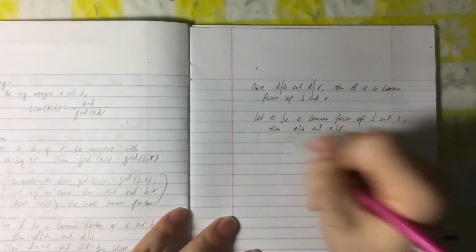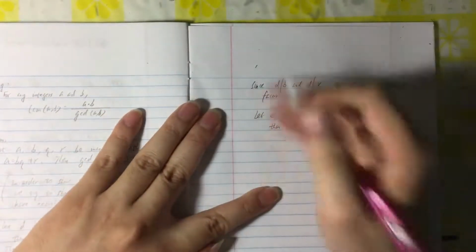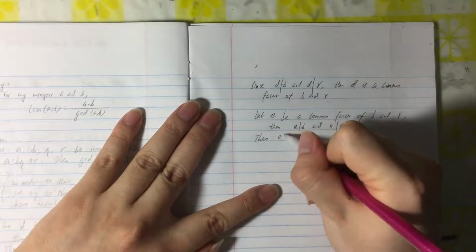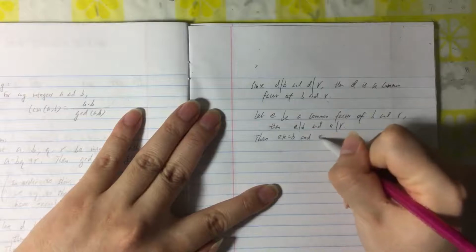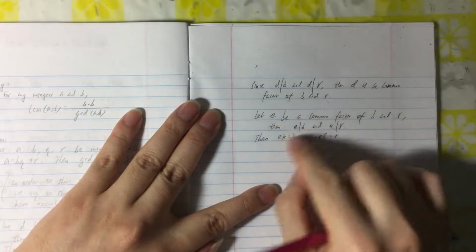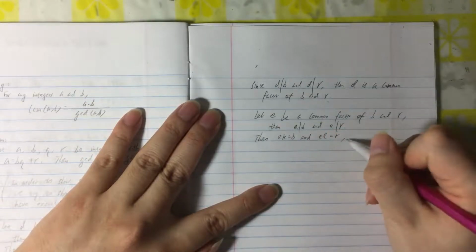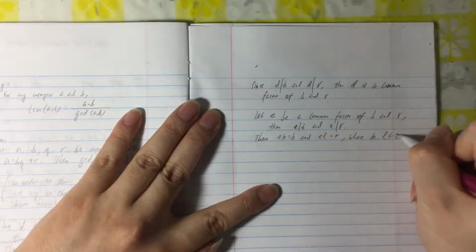Since E divides B, I can write EK equal to B. Since E divides R, I can write EL equal to R. If E divides B, then B is E times an integer. If E divides R, then R is E times an integer, where K and L are integers. Then A equals BQ plus R.